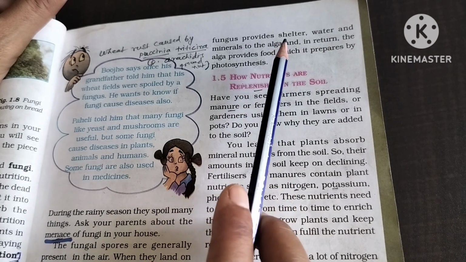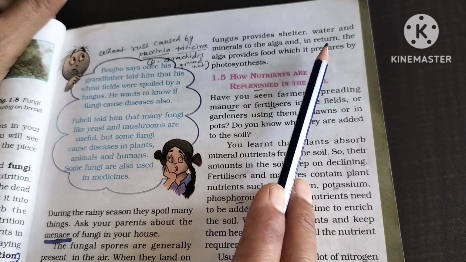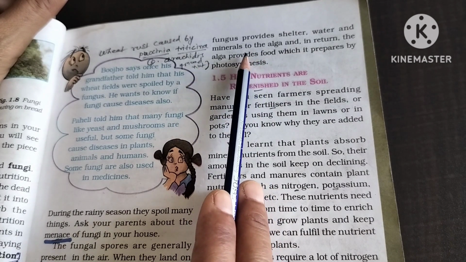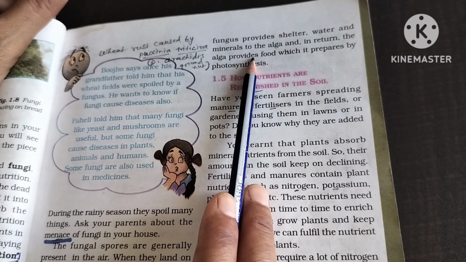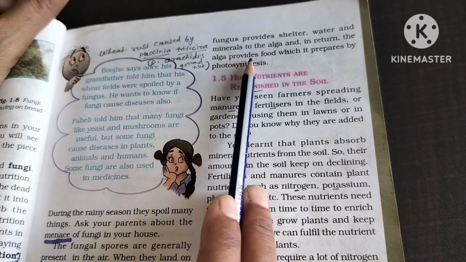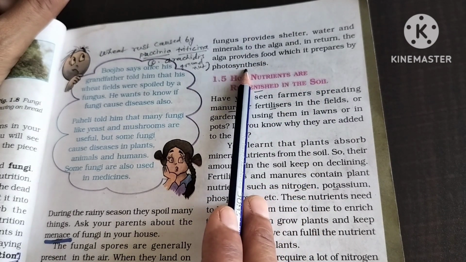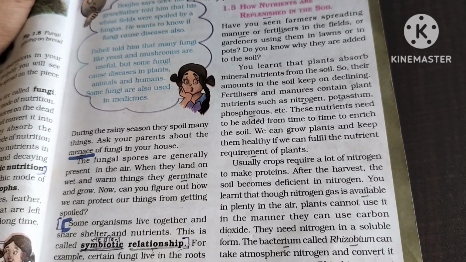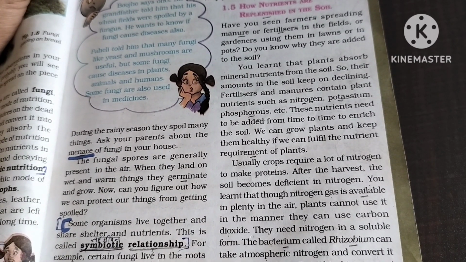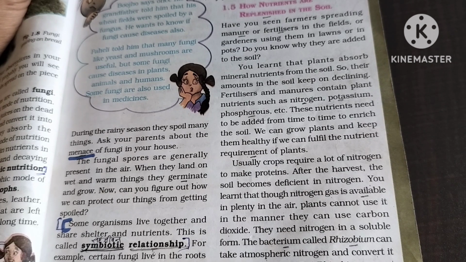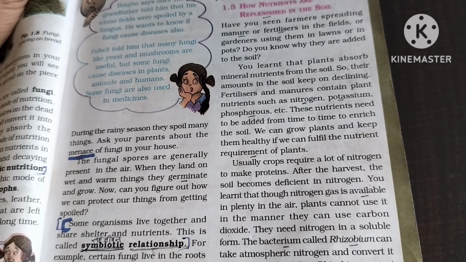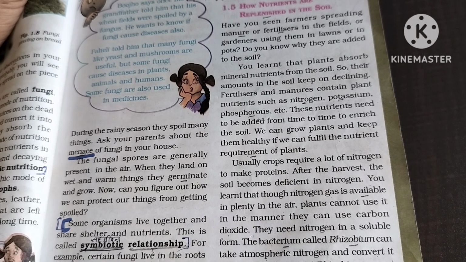See here, the fungus provides water, shelter and minerals to the algae, and the algae provide food to the fungus. Likewise, this is a symbiotic relationship. In return, the algae provide food which is prepared by photosynthesis. Algae are green and prepare food by photosynthesis, but the fungus does not prepare its own food, so it depends on algae for food, and algae depend on the fungus for water, minerals and shelter. That's how there is a mutual understanding between the two organisms, and this type of relation is known as a symbiotic relationship.